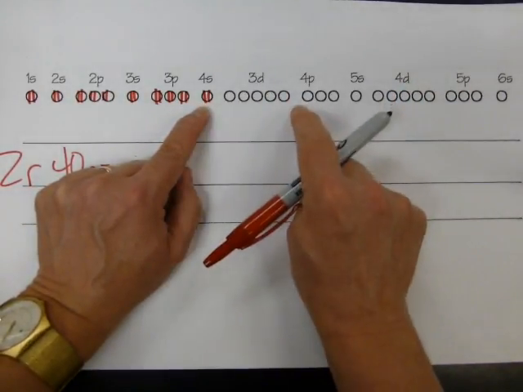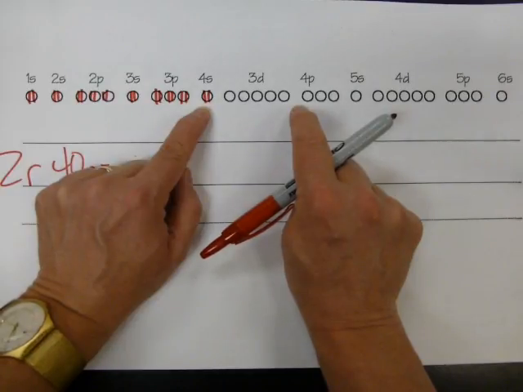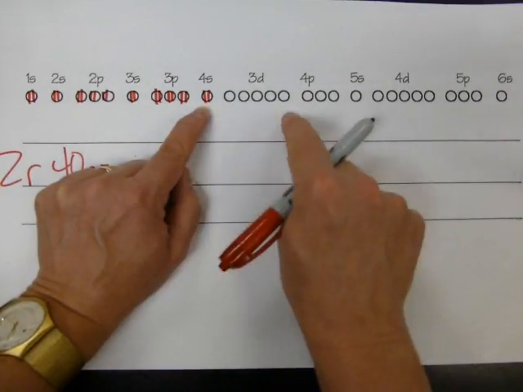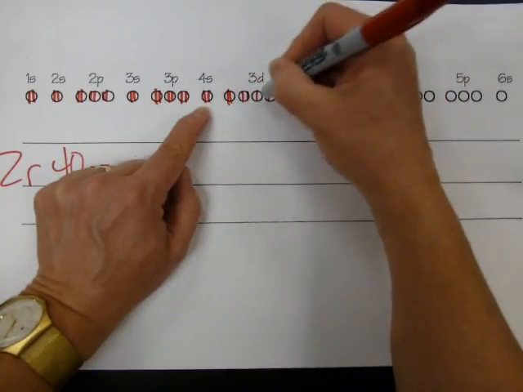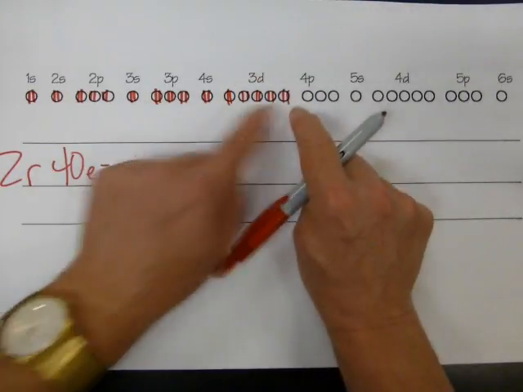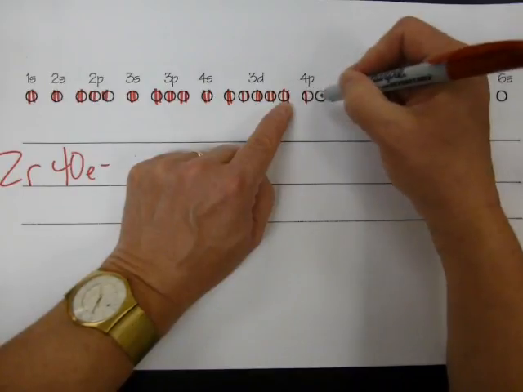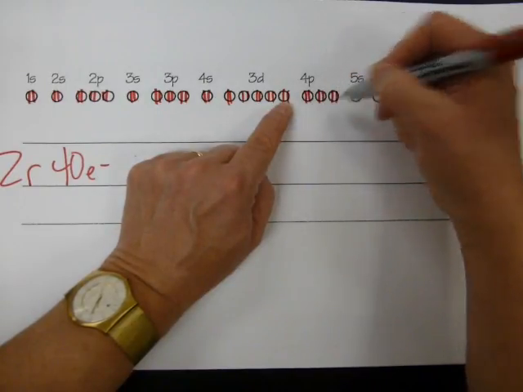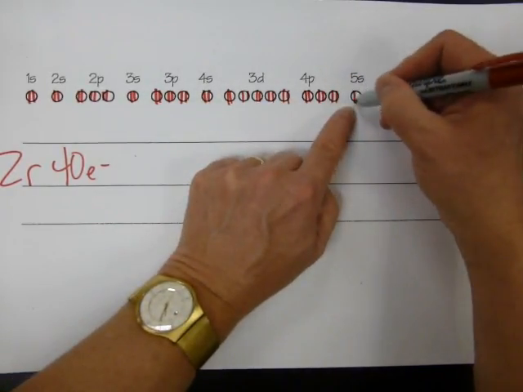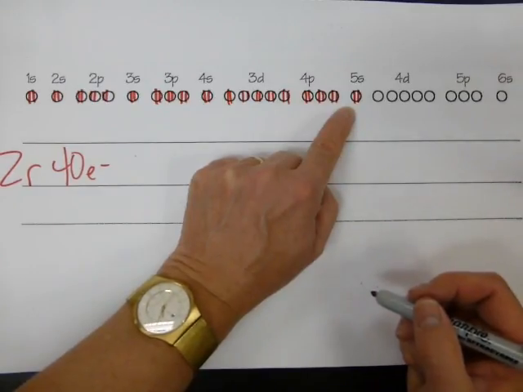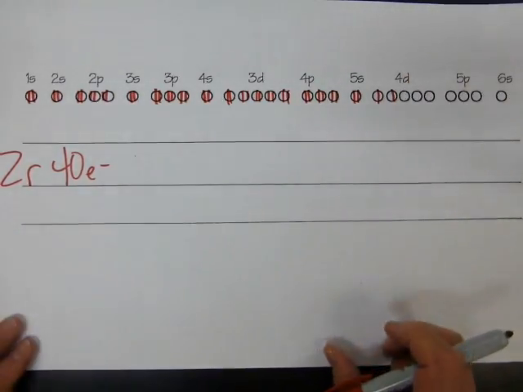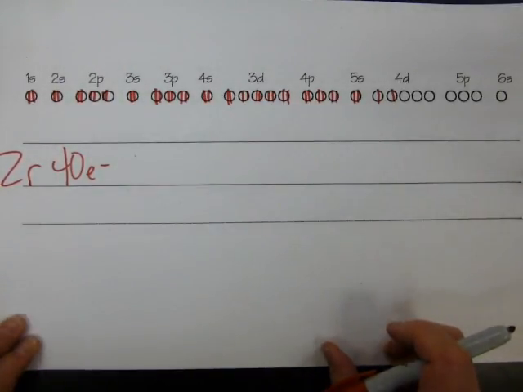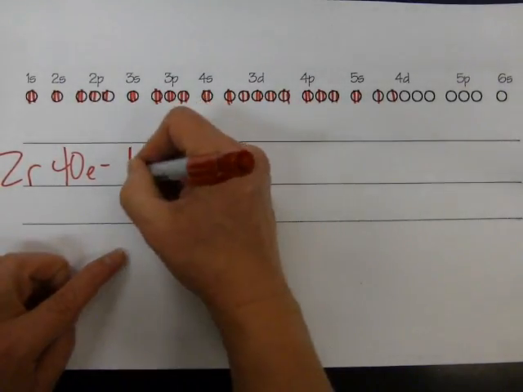There are 5 orbitals with room for 2 in each orbital. So I have 10 more electrons here. 1, 2, 3, 4, 5, 6, 7, 8, 9, 10. I'm up to 30 electrons. 31, 32, 33, 34, 35, 36, 37, 38. Now I've got 2 more electrons to make 40. 39, 40. So I could quickly figure out what the electron configuration is going to be.